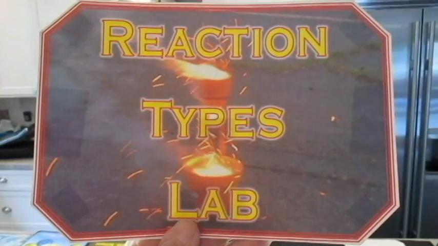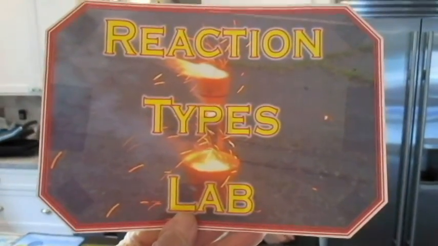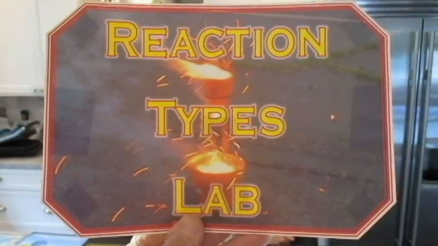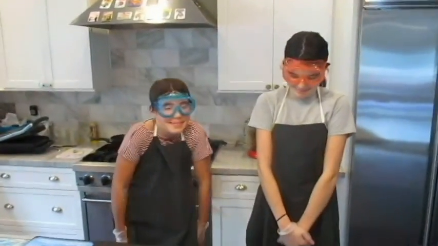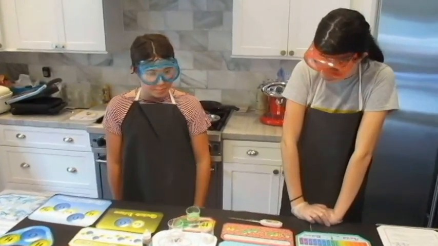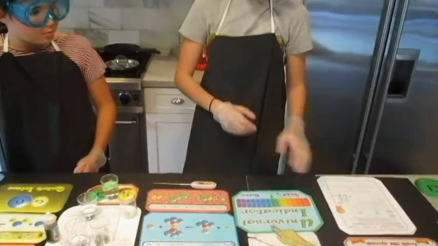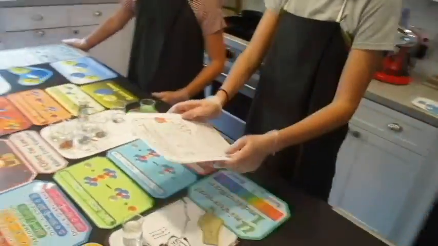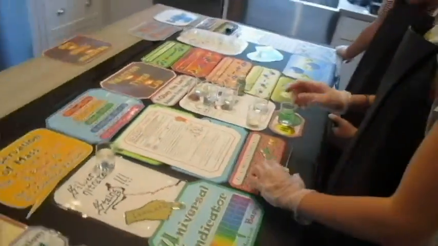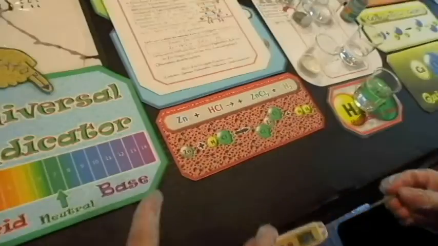Okay. So the reaction types lab is going to be performed by my beautiful assistants. They are going to take turns doing the experiments and measuring the temperatures. Say hi, guys. Hi. Okay, so let's get started. Could you move the paper over? And let's get the first experiment. The first experiment involves, look, this one.